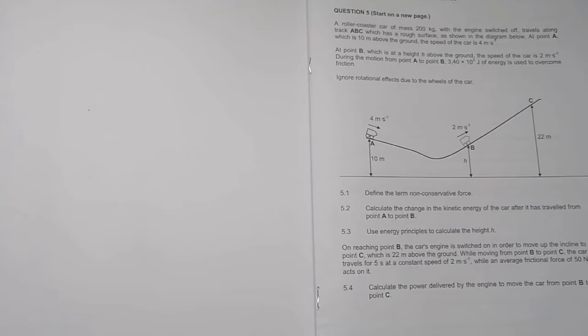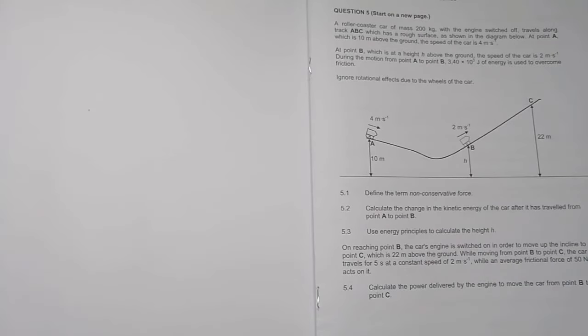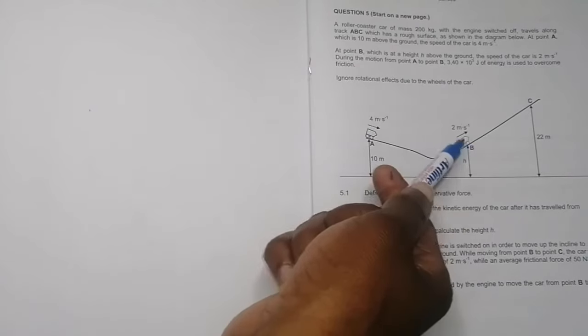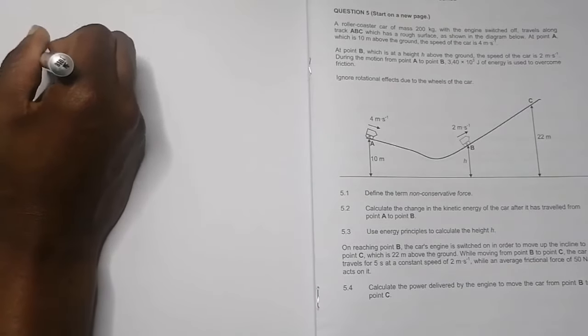Right, so they say calculate the change in the kinetic energy of the car after it has traveled from point A to point B. Now, we keep in mind that they told us that there's work done by the frictional force, or rather to overcome friction, which is a non-conservative force. But in fact, why do I even want to complicate my life? We've got the velocity there, we've got the velocity over there. So the change in kinetic energy is going to simply be, that's 5.2.